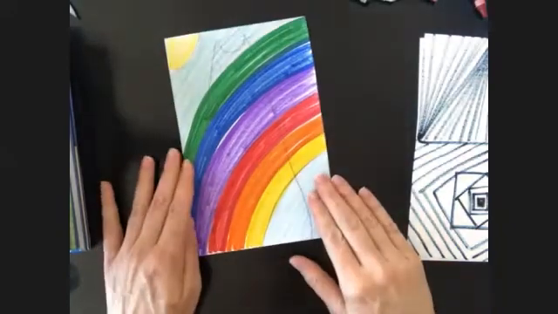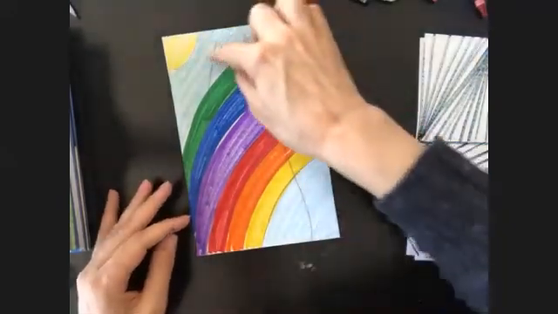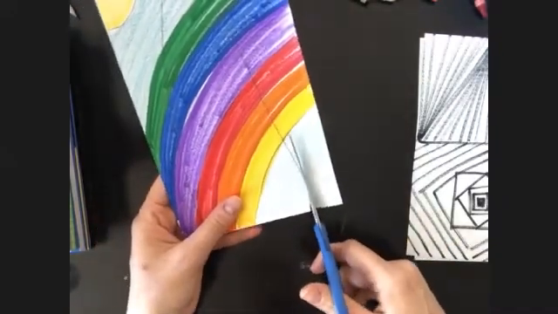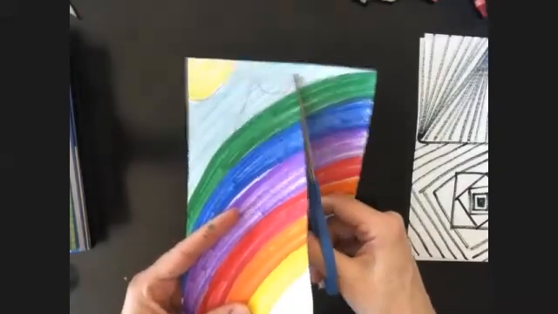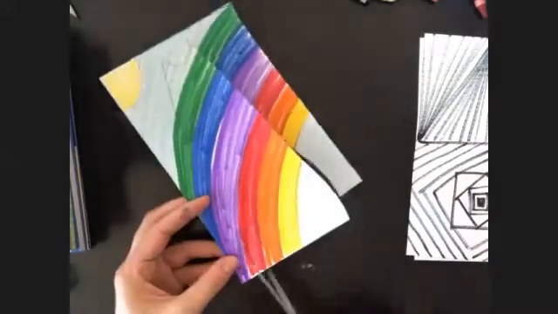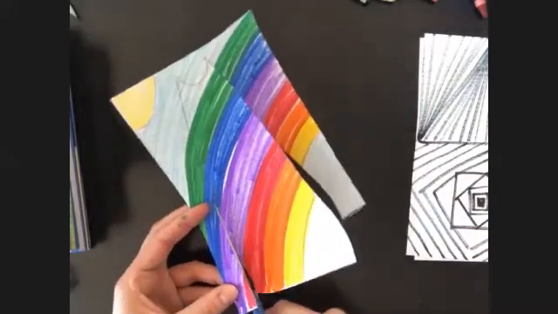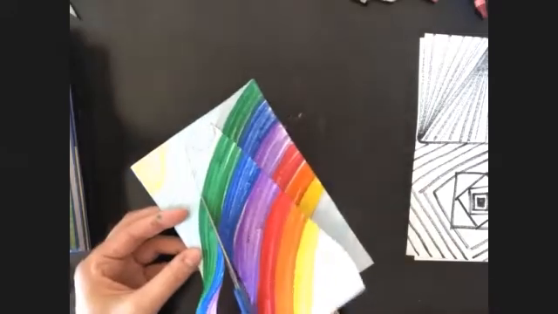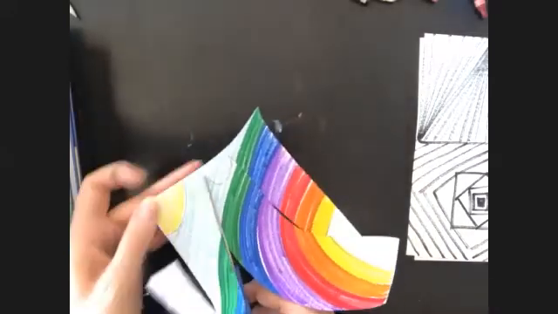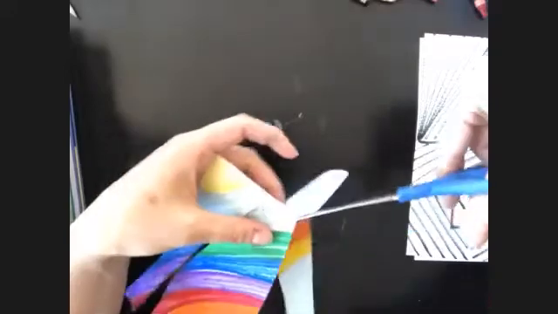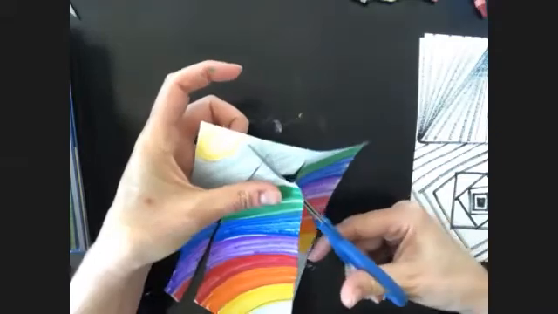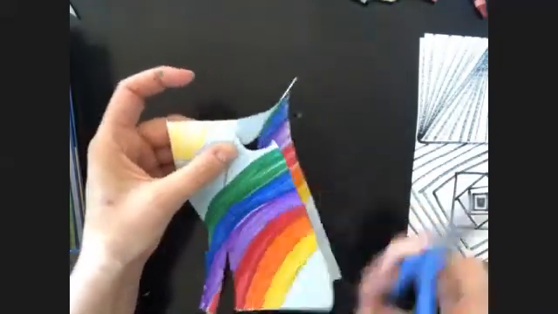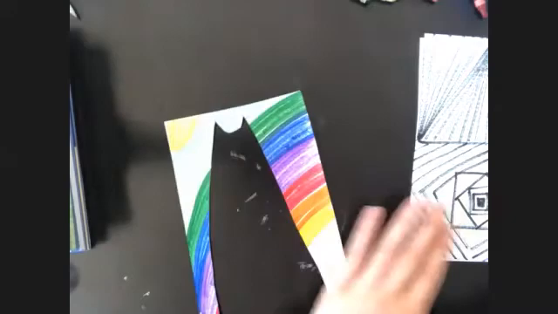All right, so I finished my rainbow, but you can still see the outline of the cat. And so that's what we need. We need our scissors. So we're going to cut along the cat, not the rainbow lines, the cat. So we're going to cut out our cat from the rainbow. Don't throw either one of those papers away because we're actually going to make two pieces of artwork.